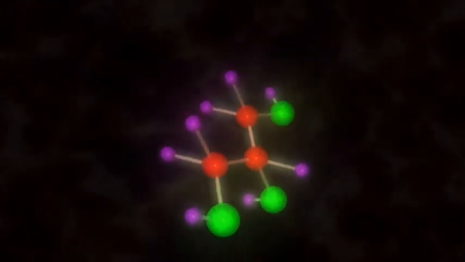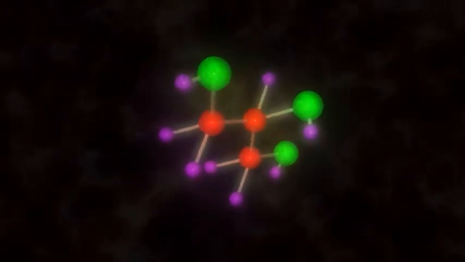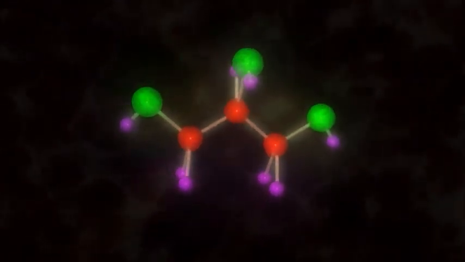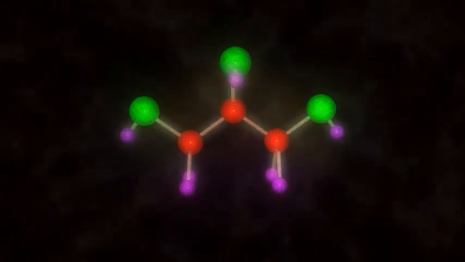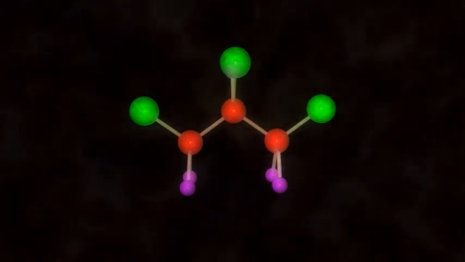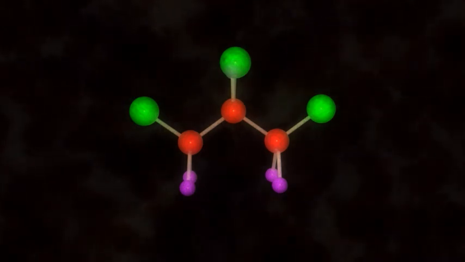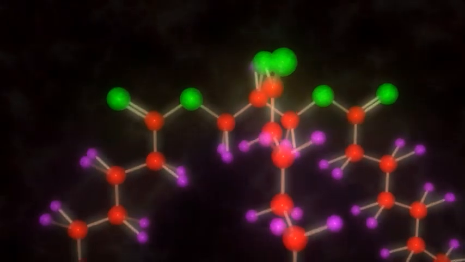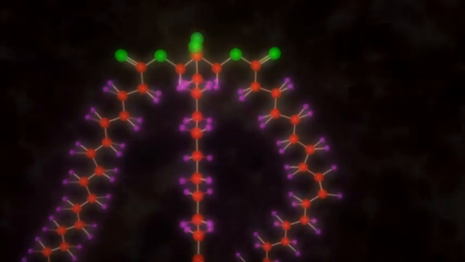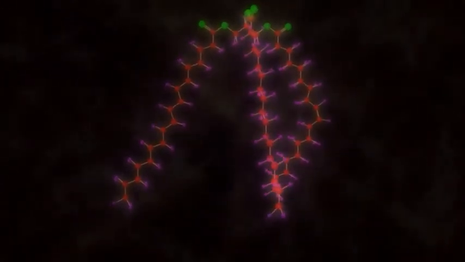Now let's build a fat molecule from these fatty acid building blocks. We begin with a molecule of glycerol, which will form the backbone of the molecule and hold the fatty acids in place. These hydrogen atoms in the glycerol then combine with OH molecules at the end of the fatty acid chains to form 3 molecules of water, while the rest of the fatty acid chains join to the now exposed oxygen atoms. 3 fatty acids joined to the glycerin form a molecule of triglycerides.